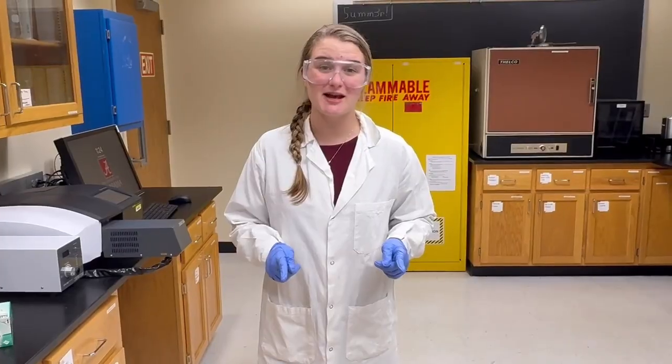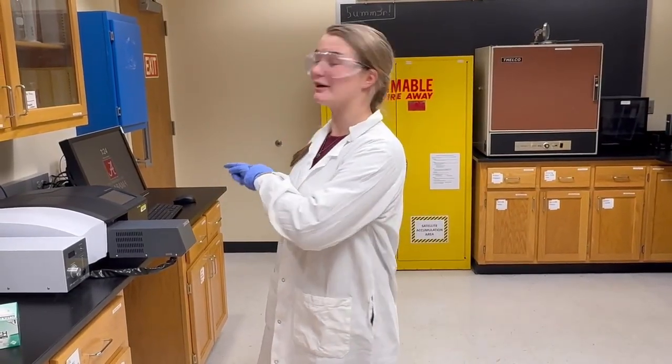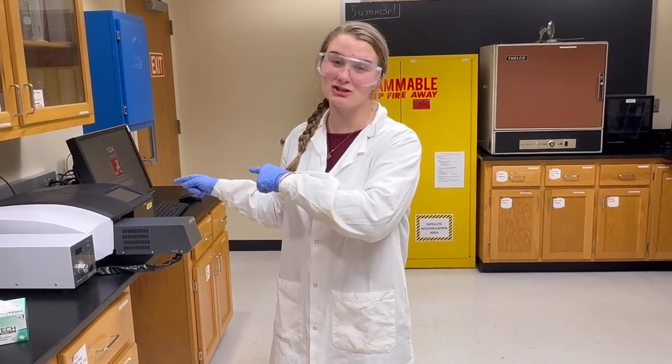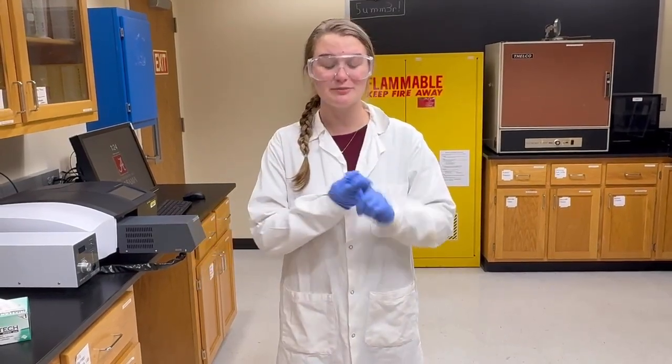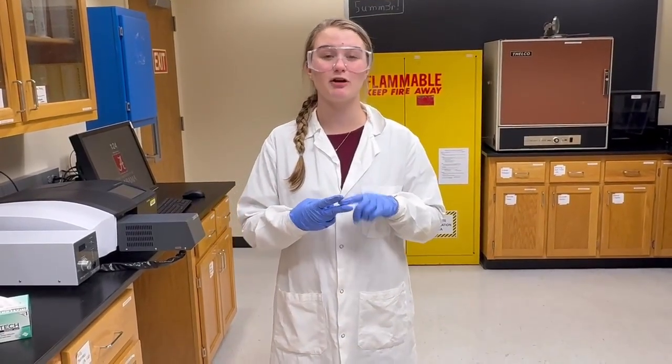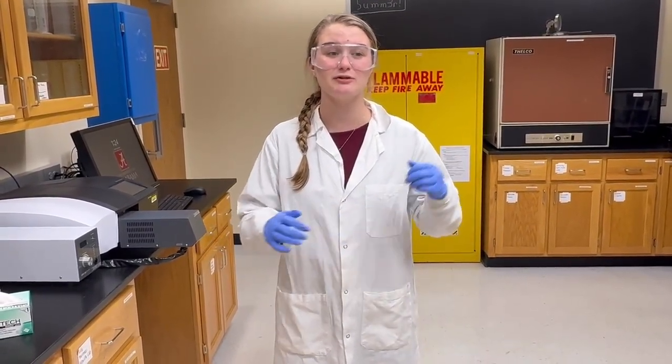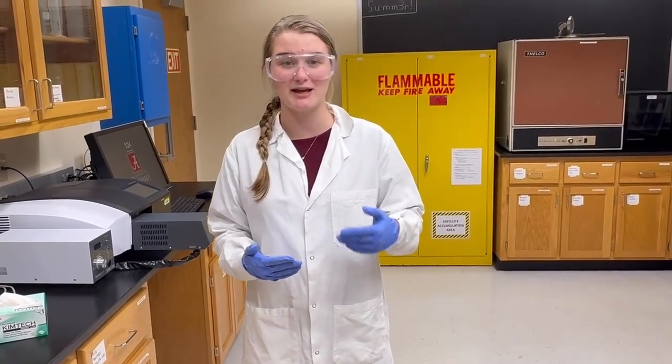Make sure you meet with the TA before you get to this lab so that someone can learn how to use the spectrometer, and that person is going to be in charge of the spectrometer the whole time. Teamwork is key for this lab. You're going to want to run all your trials at the same time so that you can get this done quickly, because each trial takes a while, and so teamwork is key.